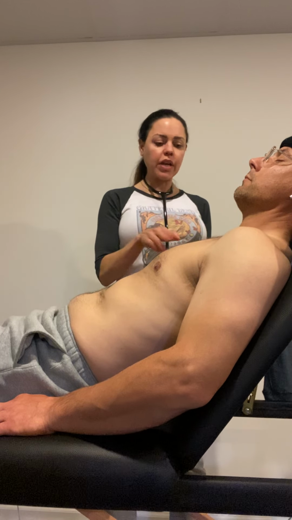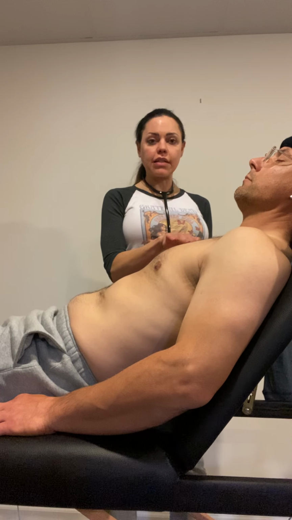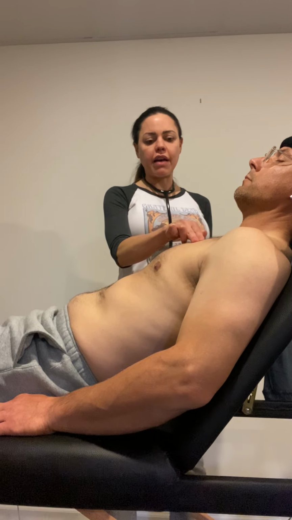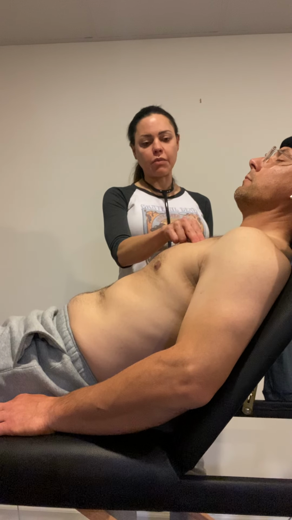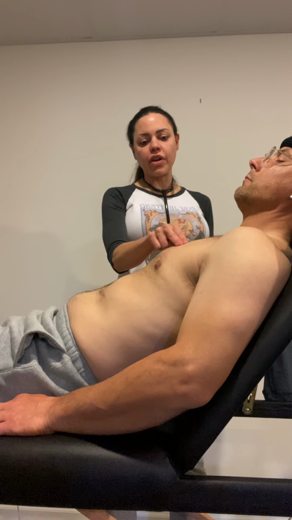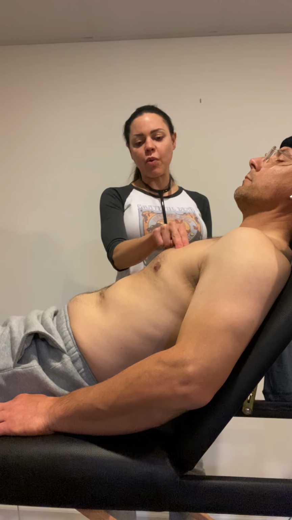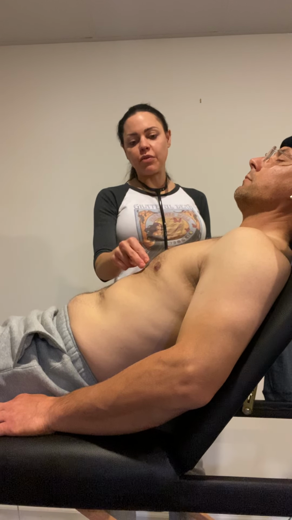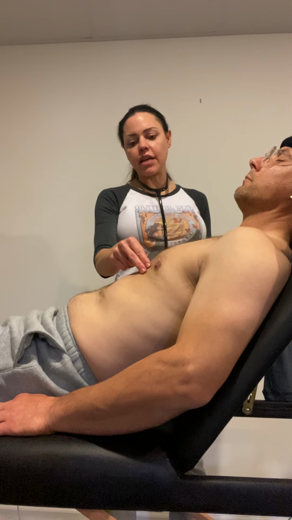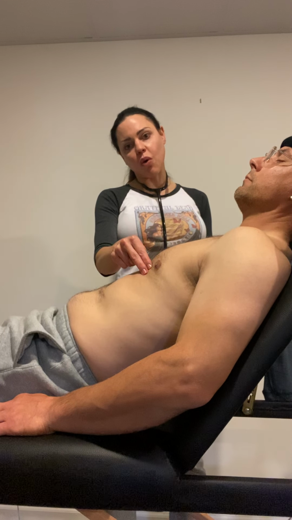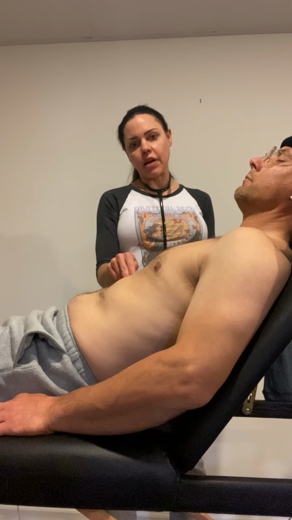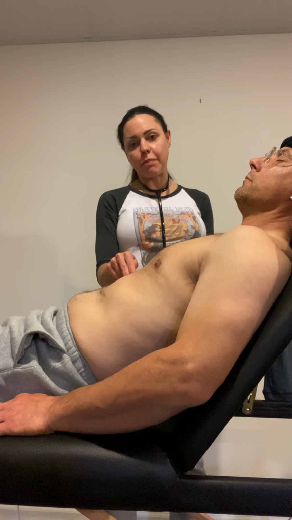The areas I'll be looking at are the right second intercostal space of the aortic area. The left second intercostal space is the pulmonic area. Third intercostal space is Erb's point. Fifth is the tricuspid. Fifth, with the mid-clavicular line, is the mitral or apical pulse. And then just below the tip of the bottom of the sternum is the epigastric.